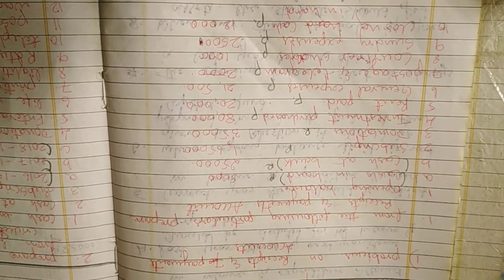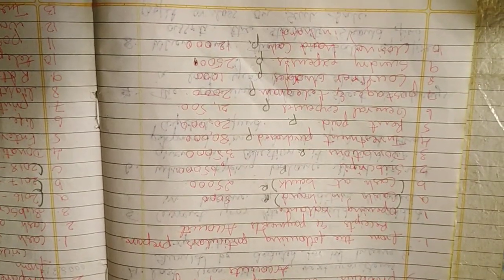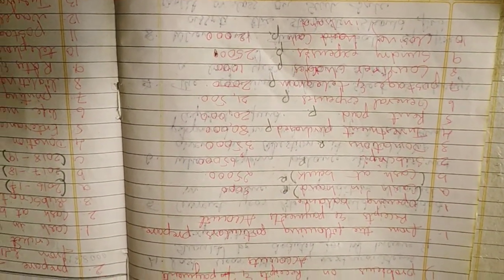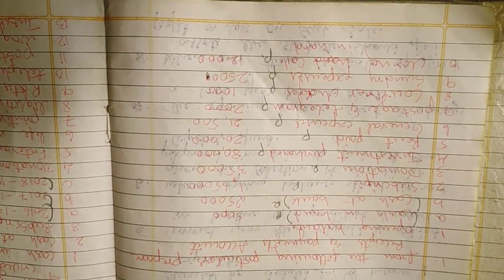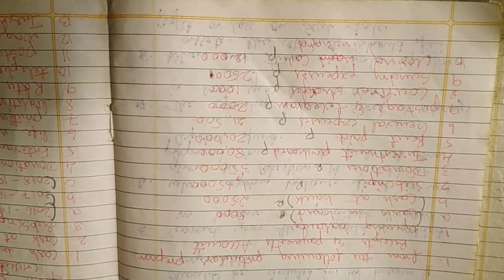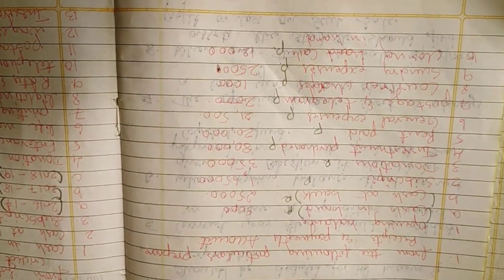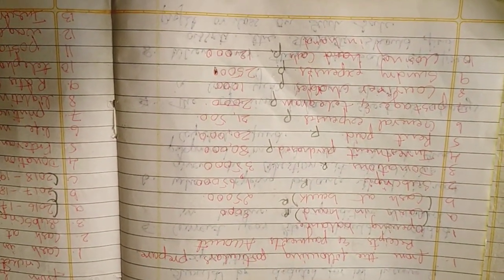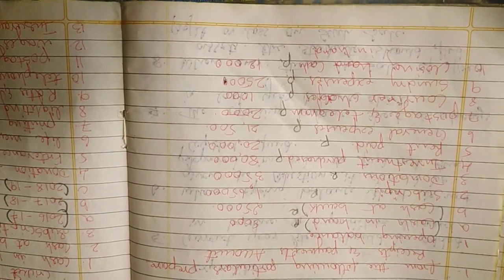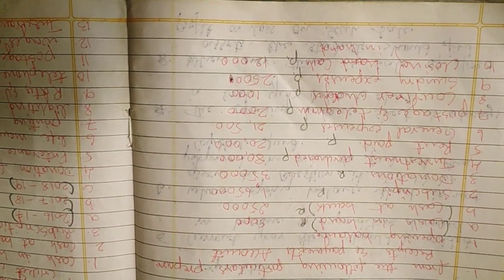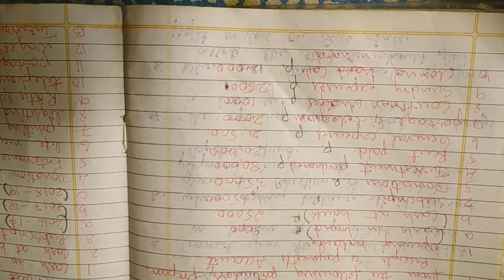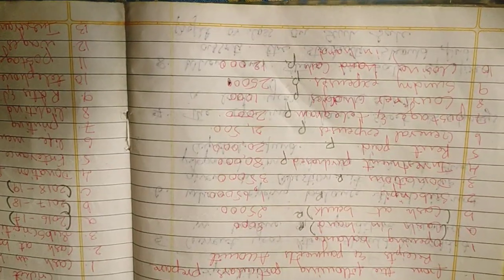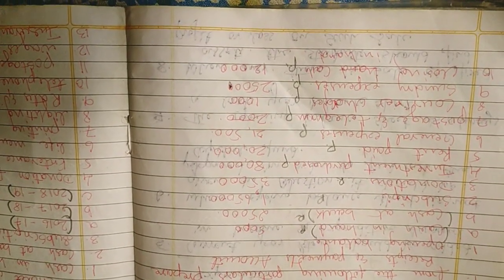So here I have one small problem related to receipts and payments account. Let me read the problem first. From the following particulars, prepare receipts and payments account. They have given opening balances: cash in hand, cash at bank, subscription, donation, investment purchase, rent paid, general expenses, postage and telegram, courier charges, sundry expenses, and closing cash in hand.